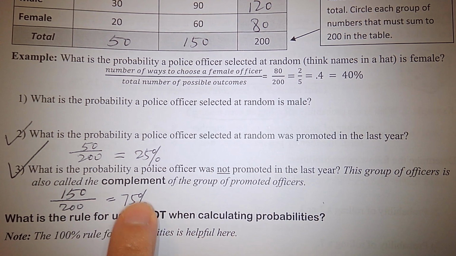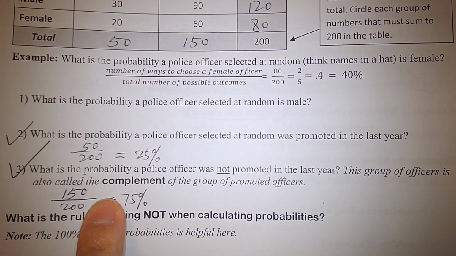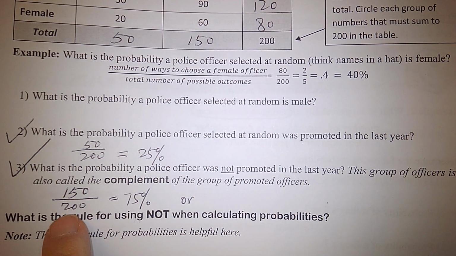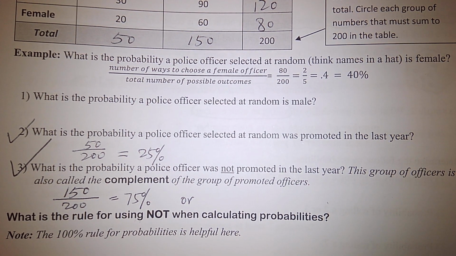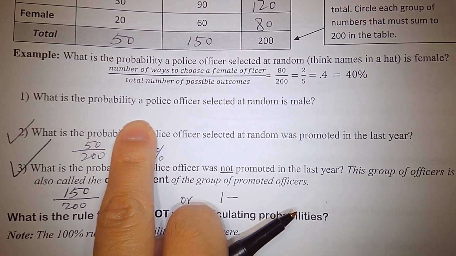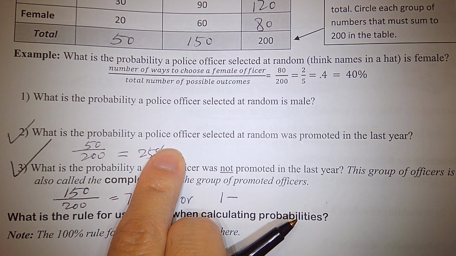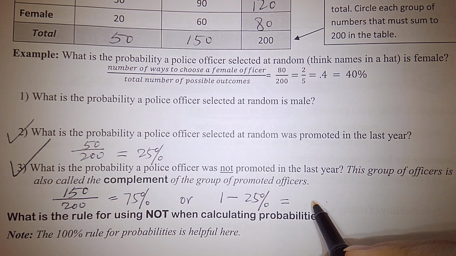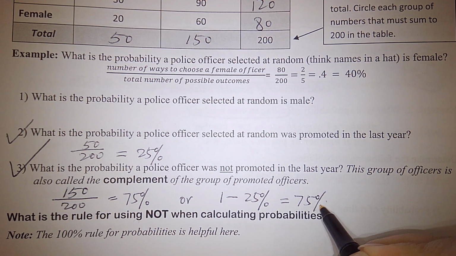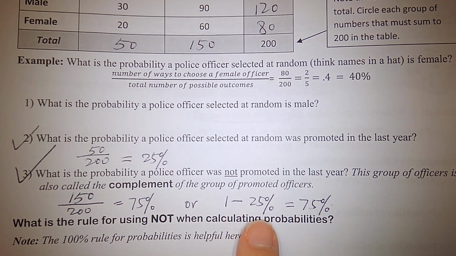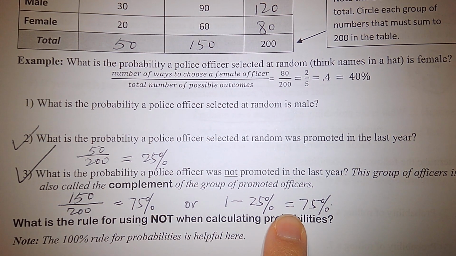So to get the probability of not promoted, either we use the number of not promoted divided by the total number of police officers, or we use 1 minus the probability when the police officer was promoted. So 1 minus 25% also gives us 75%, because 1 equals 100%. So either this or that, okay? Do you see that?